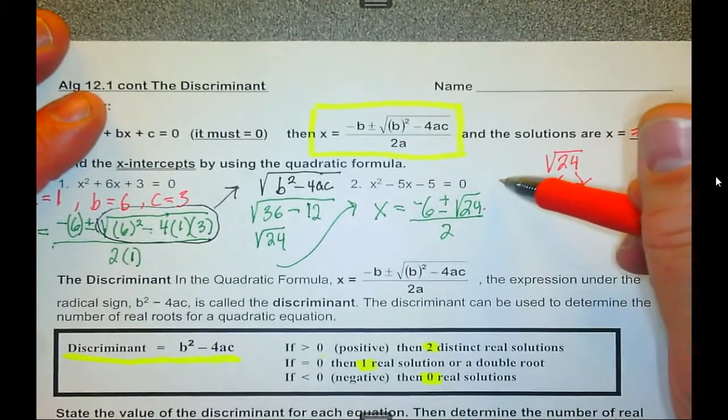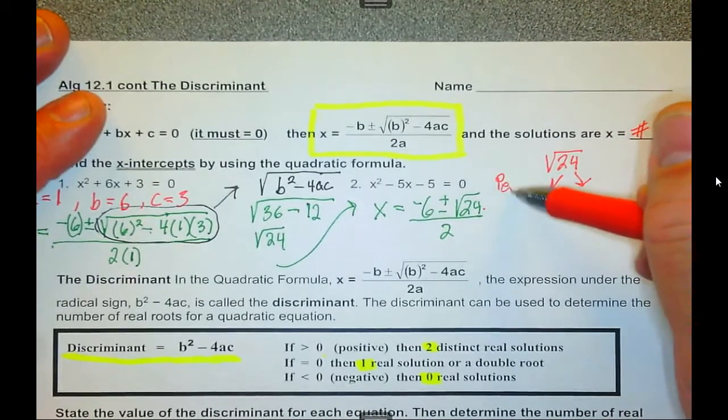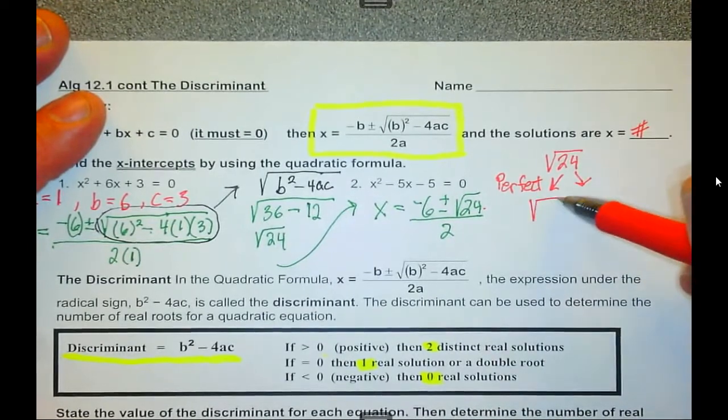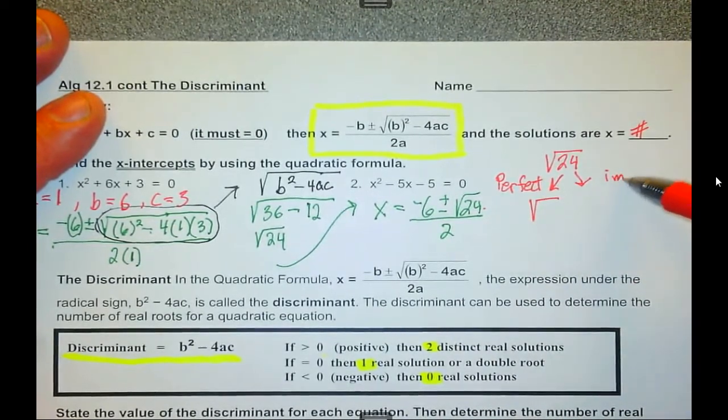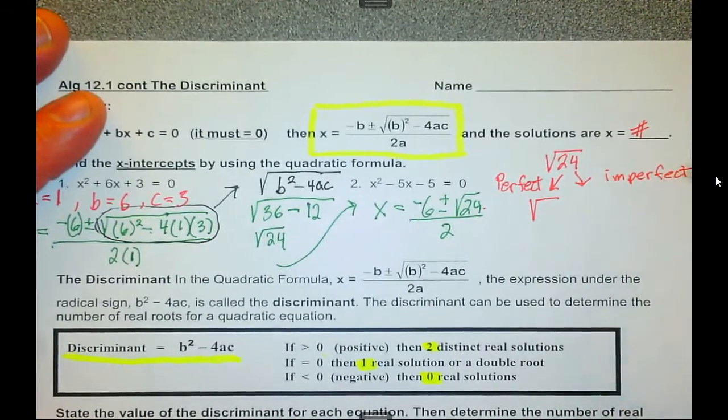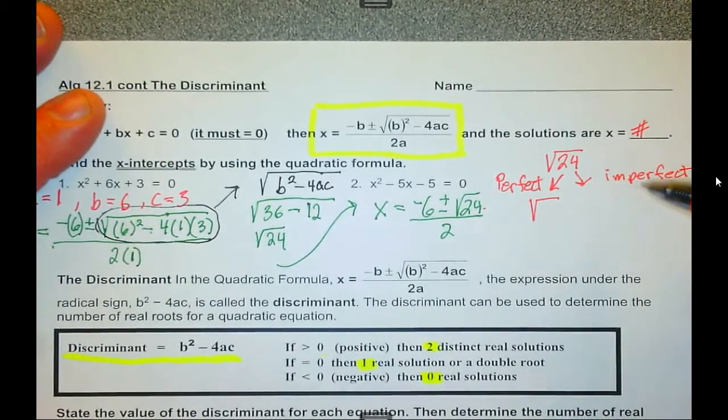Okay, I'll give you a hint. We're going to split this off to perfect squares and imperfect squares. Okay, look, she's got the worksheet right there.